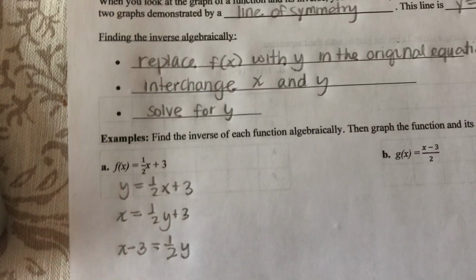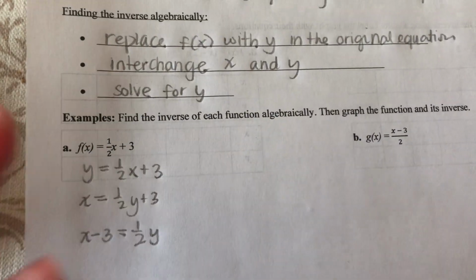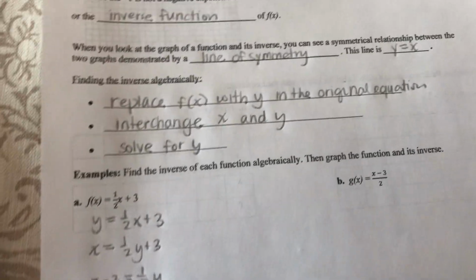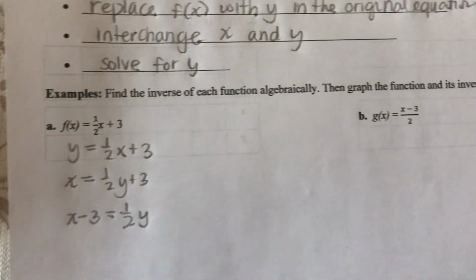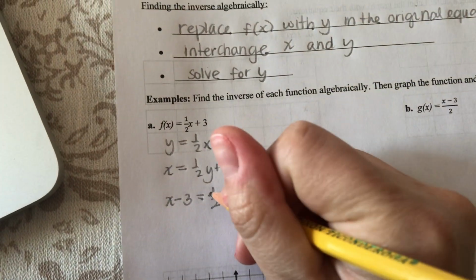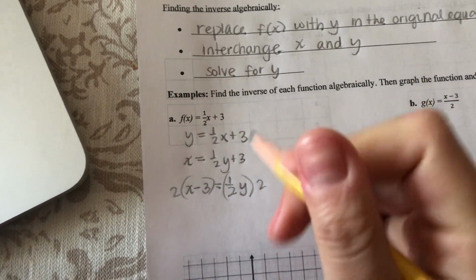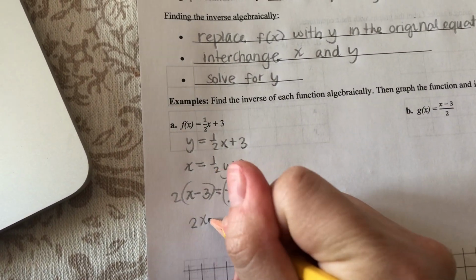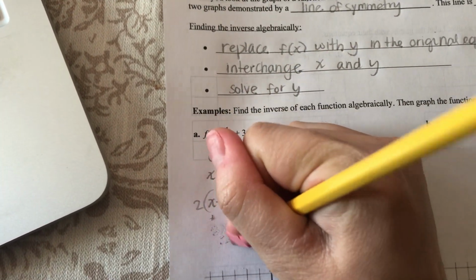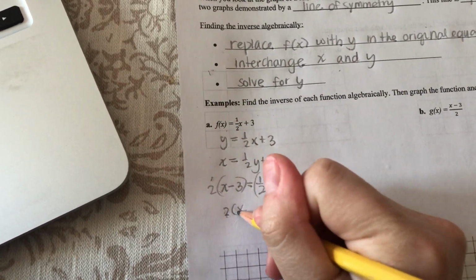And how do you get rid of multiplying by 1/2? Well, you can divide both sides by 1/2 and then do keep, change, flip when you're dividing by a fraction. Or another way to get rid of 1/2 is to just multiply by 2, because if you do 2 times 1/2, it just turns into 1. So I'm just going to multiply both sides by 2. So that's 2x minus, or you could have just kept it as 2 times x minus 3. I'll just do that first.